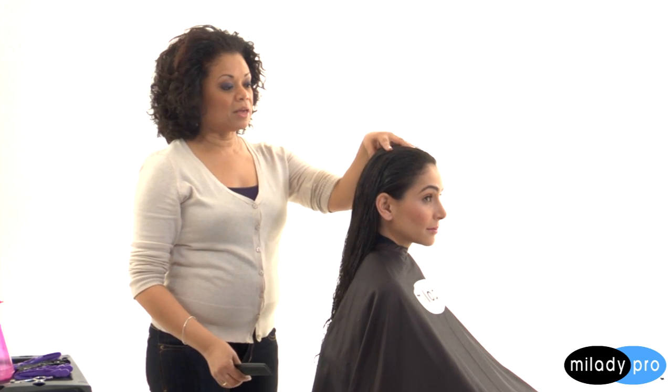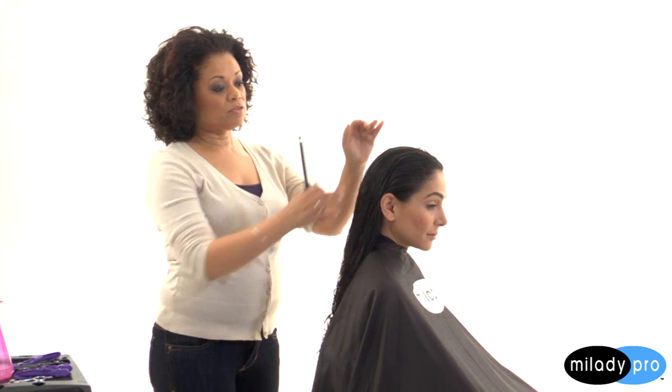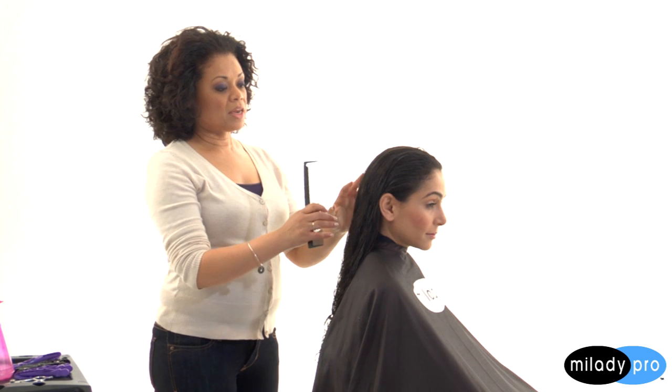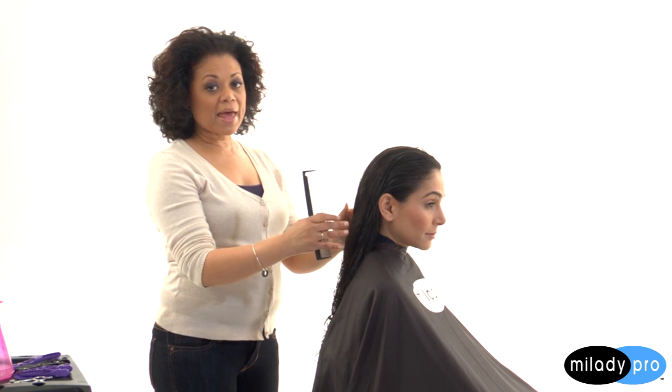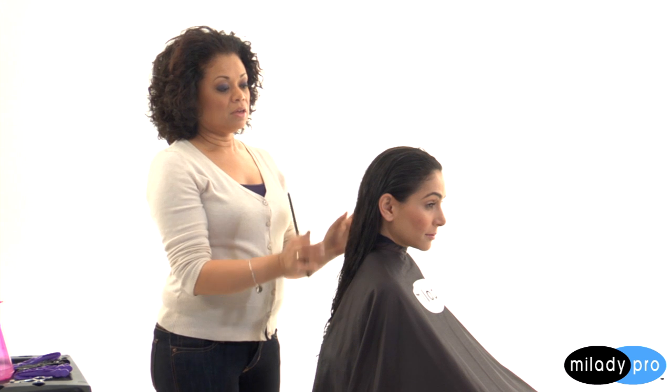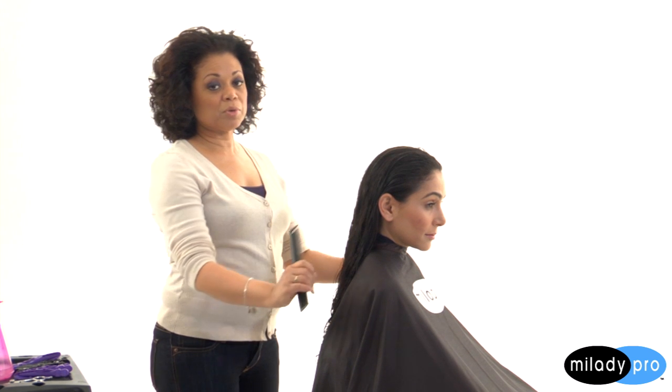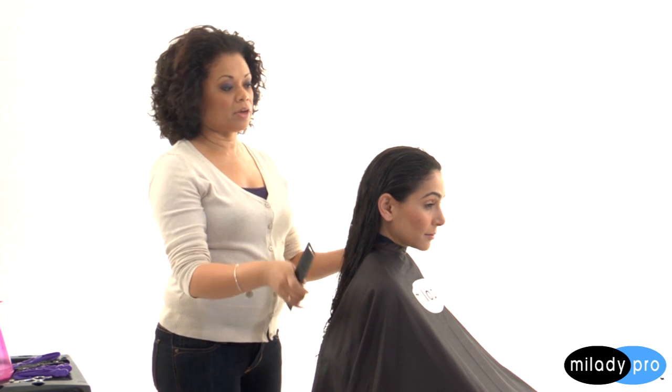To begin the cut, I'm going to section Ela's hair into 4 sections, and then I'm going to separate the back into the inverted V and create the perimeter line, guideline all around the hair.